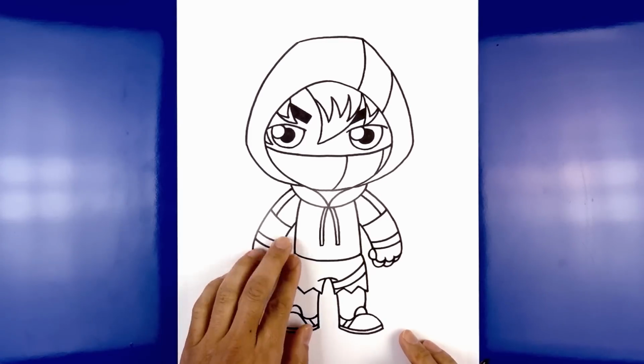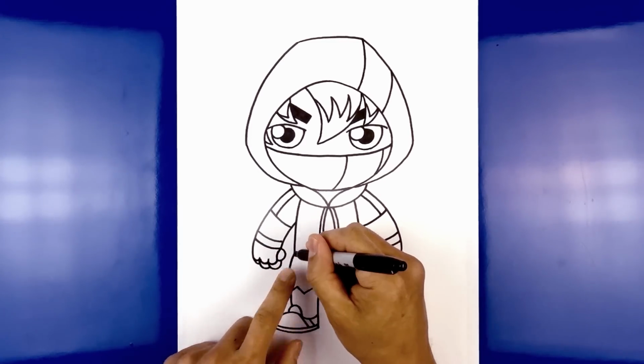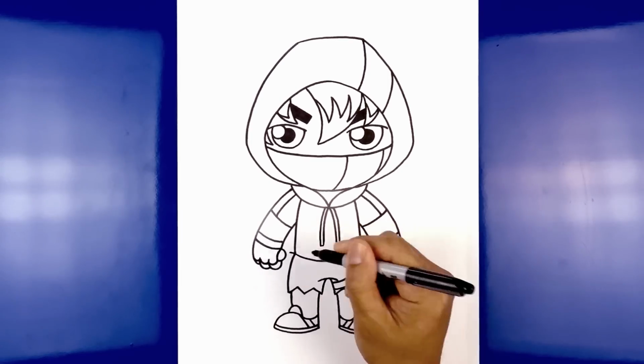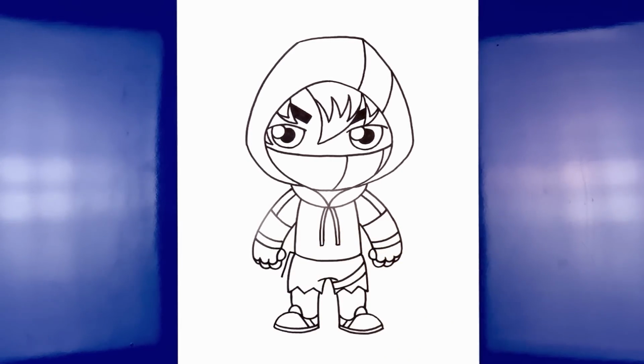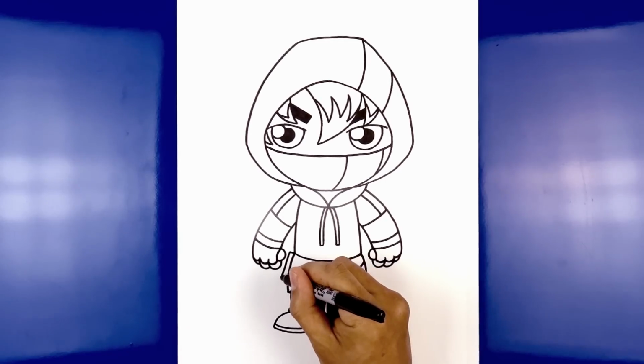Now the last thing I'm going to do is add the microphone over on the left hip. We start from the hip, we're going to draw a short angled line going up and out. Come down at an angle, all the way down towards the bottom. Now we're just going to pull that back in towards the side of the leg.